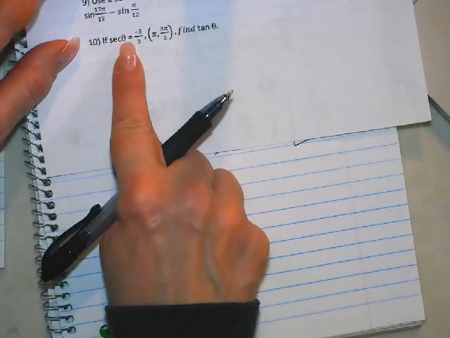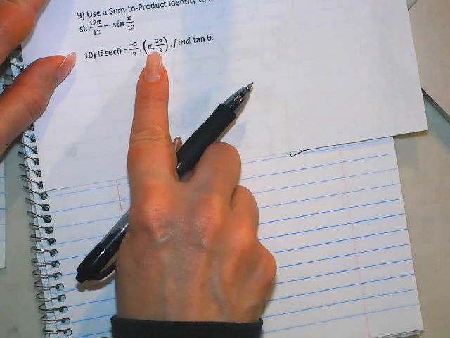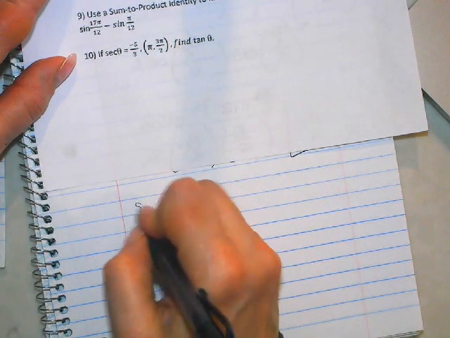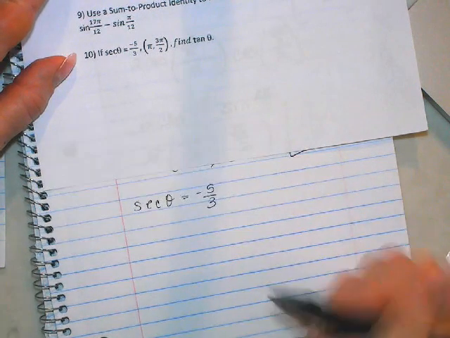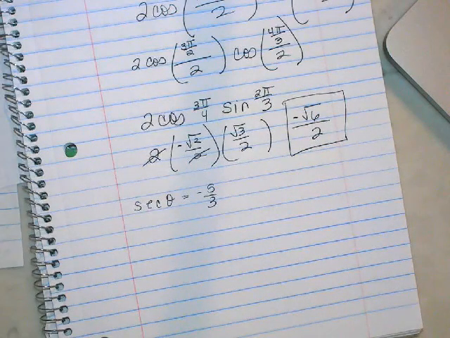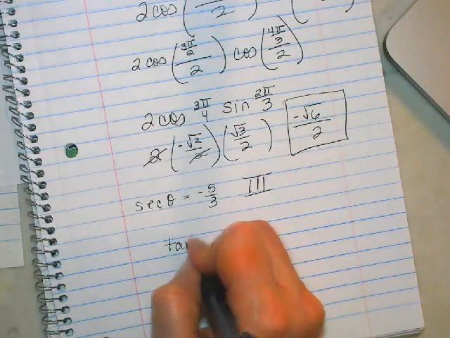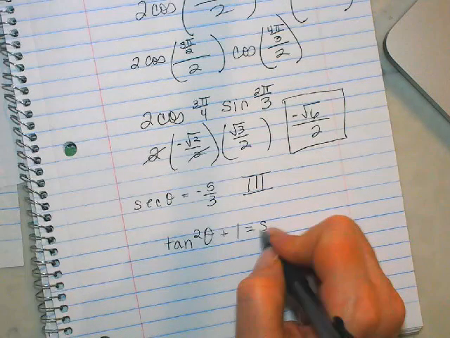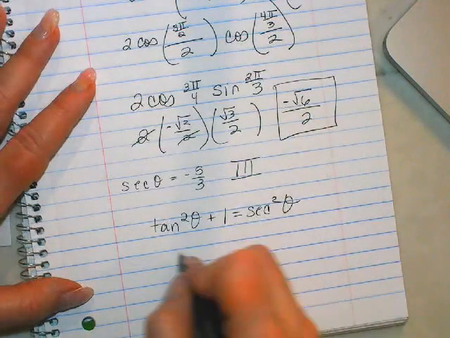And the last question here was, okay, if the secant of theta is negative 5 over 3, and you're in quadrant 3, between pi and 3 pi over 2, find the tangent. So they gave me the secant of theta is negative 5 over 3, and they want the tangent. Well, I know we're in quadrant 3. Let me just write that down. I know this formula. Okay, I know that tangent squared theta plus 1 equals secant squared theta.